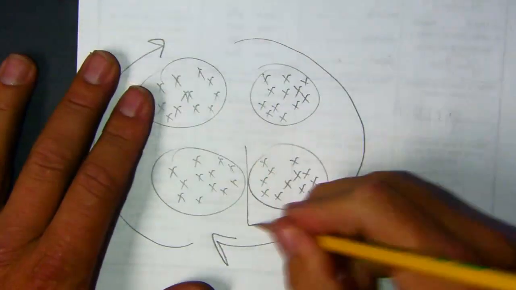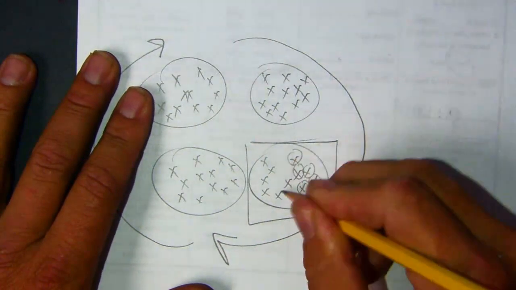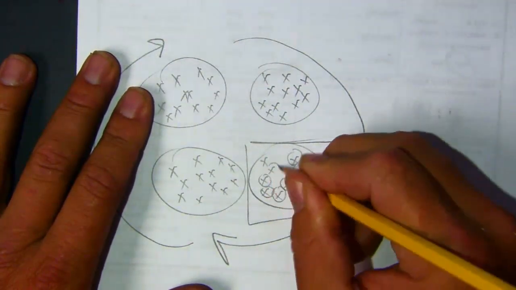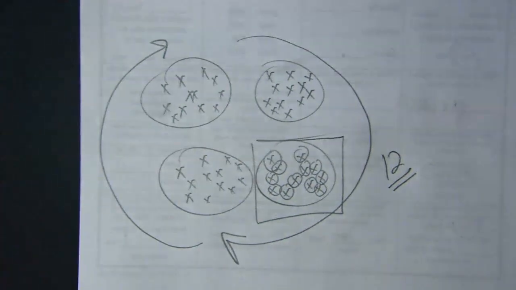Okay? Now we just count how many are in 1. 1, 2, 3, 4, 5, 6, 7, 8, 9, 10, 11, 12. Ooh, thought I had made a mistake. Okay, so that's the drawing method strategy.